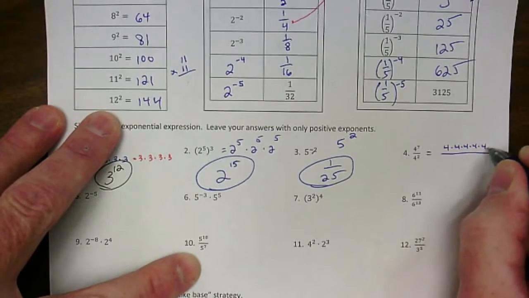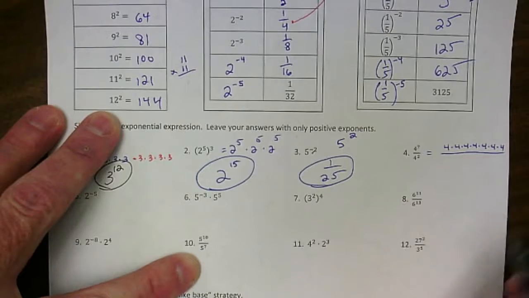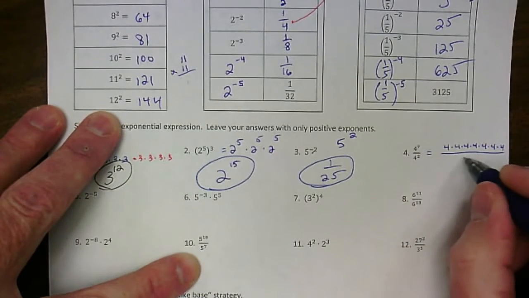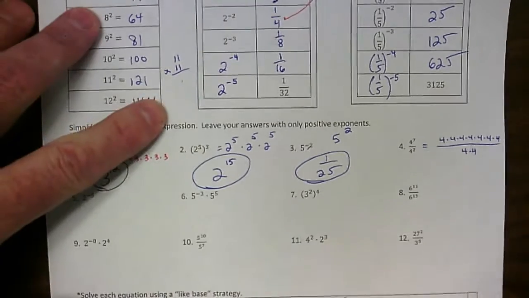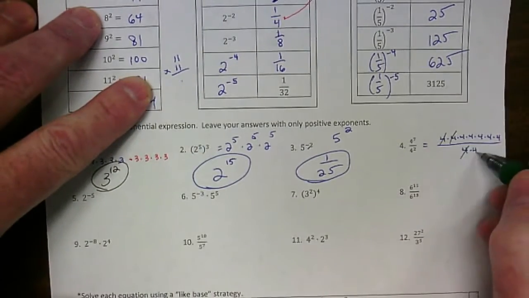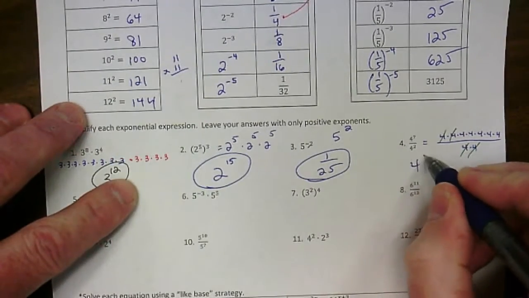On the divisions, what you want to do is, again, I don't write these out usually. I just imagine 1, 2, 3, 4, 5, 6, 7 4s being multiplied together on the top, and down on the bottom 2 4s. And when they cancel, there are 5 4s left in the numerator. So that's 4 to the 5th.